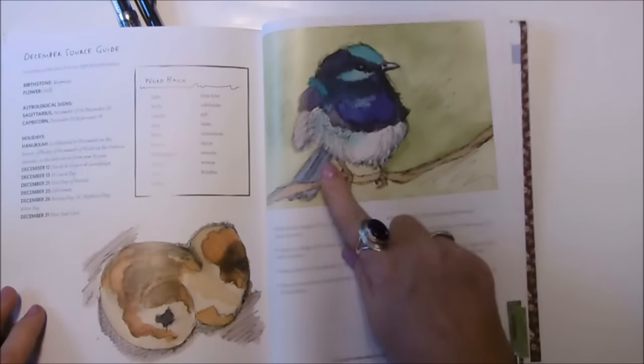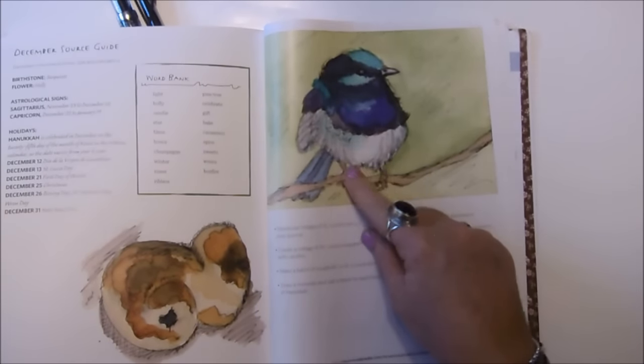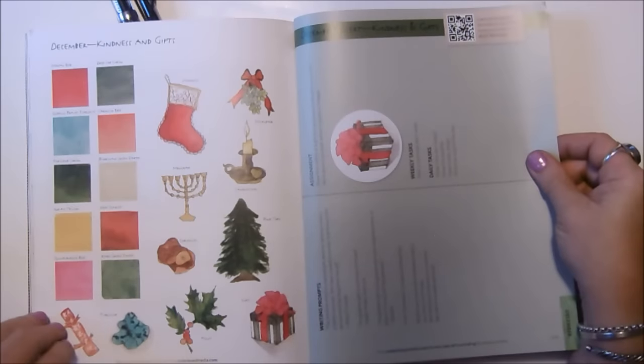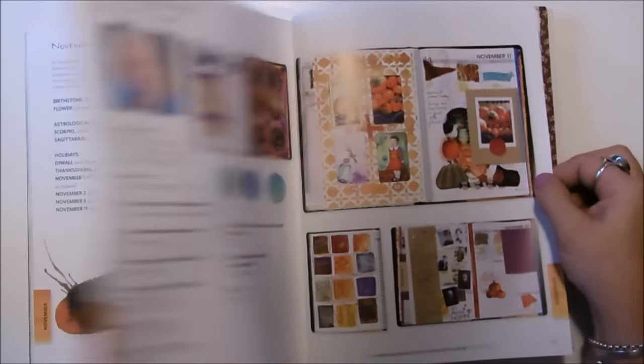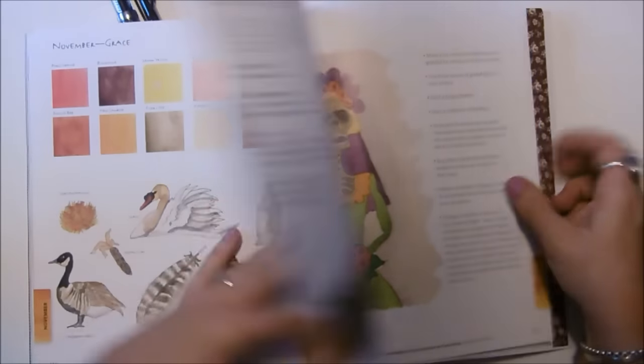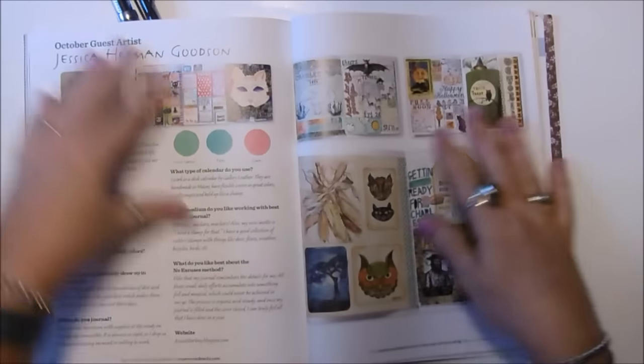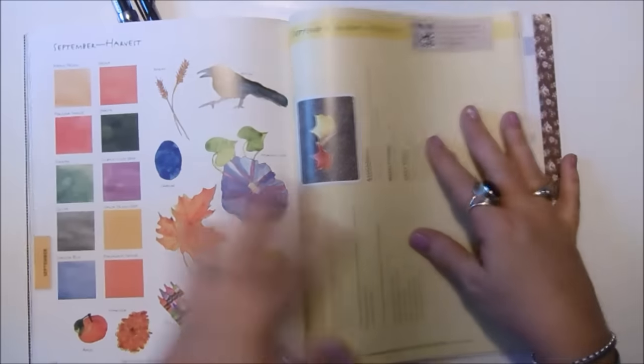See where I used her watercolor, I drew from hers. Hers looks so much better than mine. But she has inspiration and prompts and stuff for every single month. So I'm going to follow along, I think, next year, starting in January.